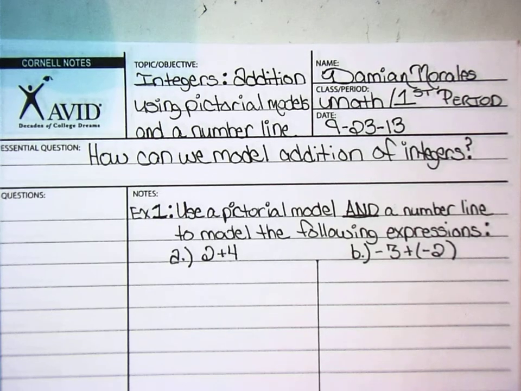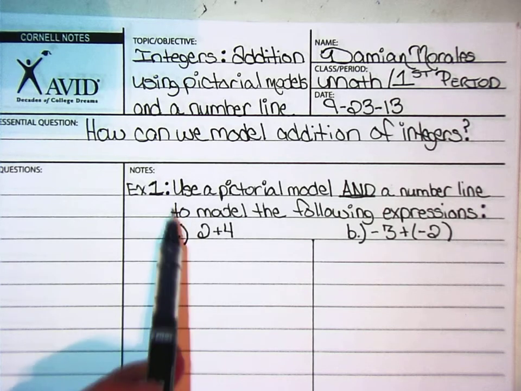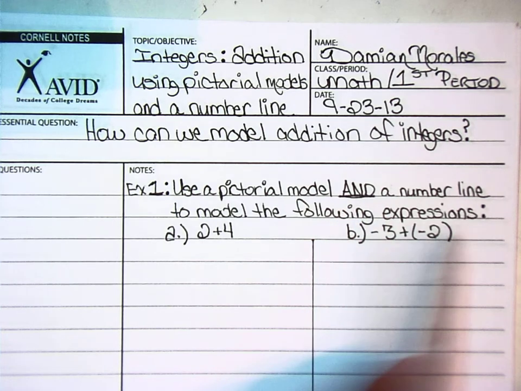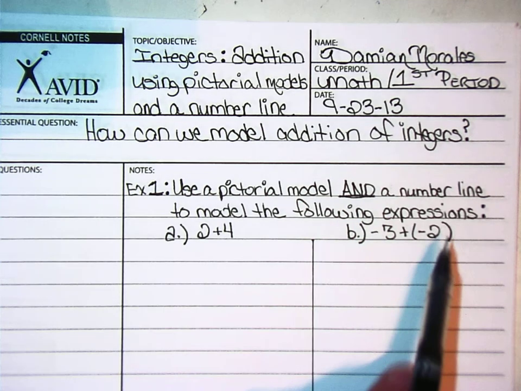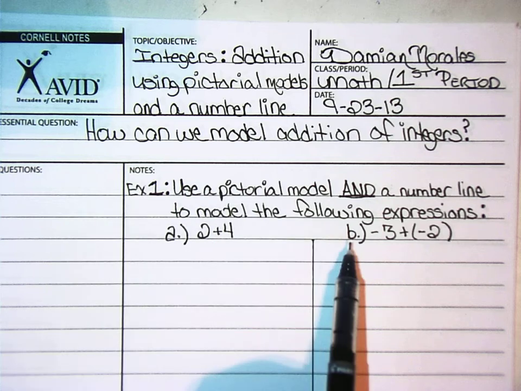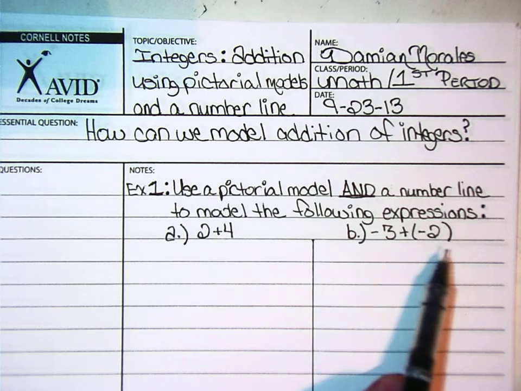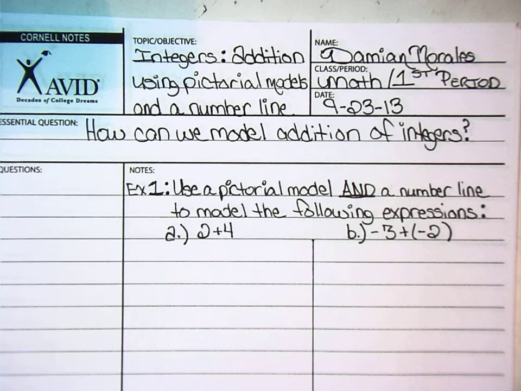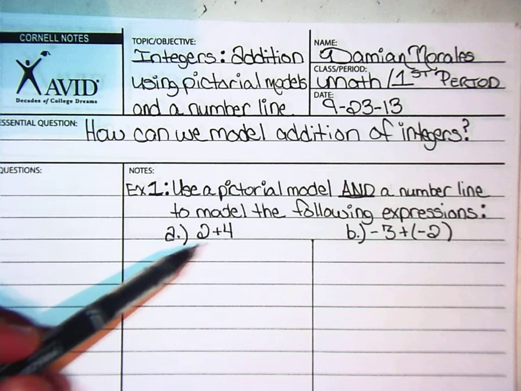Here I have an example and it says, use a pictorial model and a number line to model the following expressions. And we're given expression A to be 2 plus 4, and expression B is negative 3 plus negative 2. Although we know the answers to these, the assignment really is, can we model or demonstrate how we get the answer? And that's exactly what we're going to do. It's a pretty straightforward and easy process. Let's begin with A, 2 plus 4.